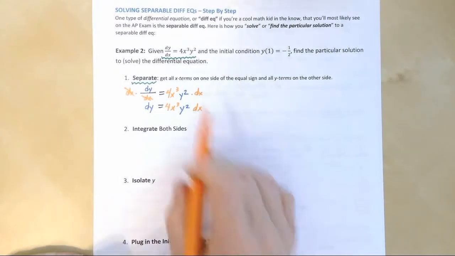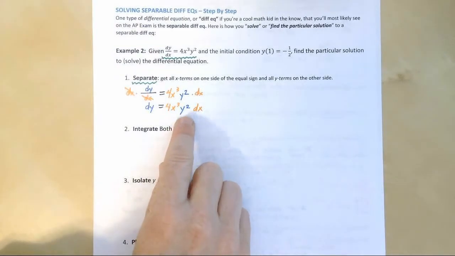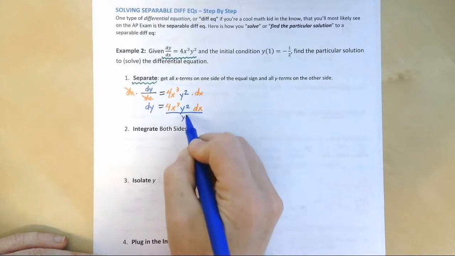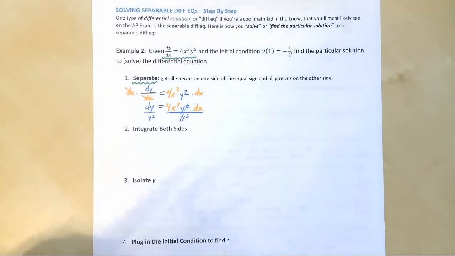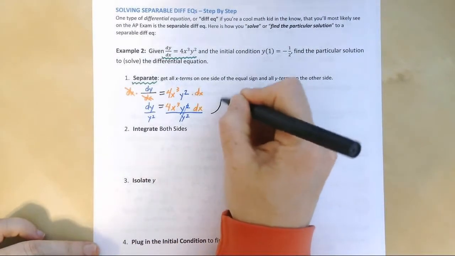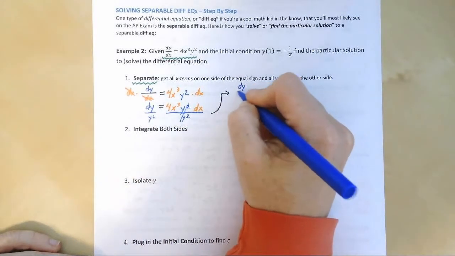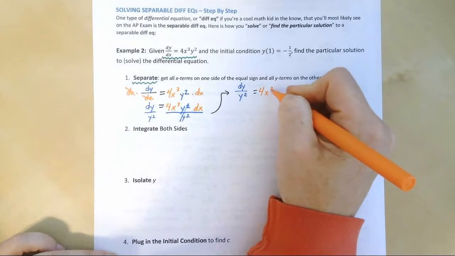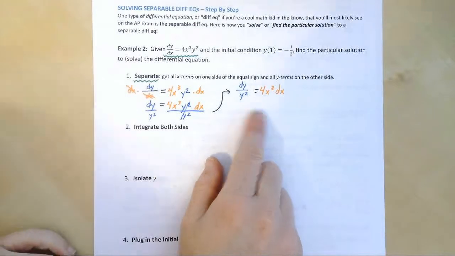We still have this y squared, so let's get that to the left side by dividing by y squared on both sides. Cross those out. Now we have dy over y squared equals 4x cubed times dx. Sweet. You can see we got all the y's on one side and all the x's on the other.